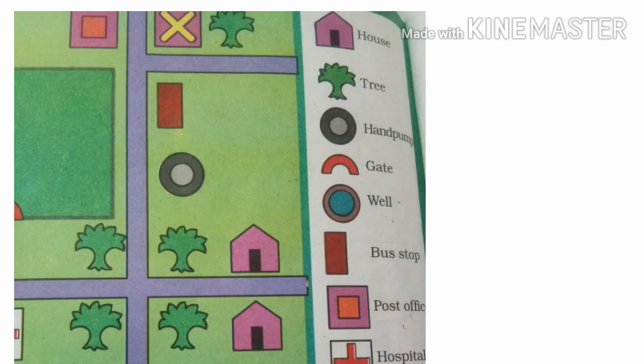The second question is, how many shops are there in the map? So you have to find out the symbol that represents the shop. Then you count how many such symbols are there in the map. So there is only one shop in the map. The third question is, how many trees are there in the map? First you have to find out the symbol that represents the tree. Here in this map there are 5 such symbols that represent trees. So the number of trees in the map is 5.